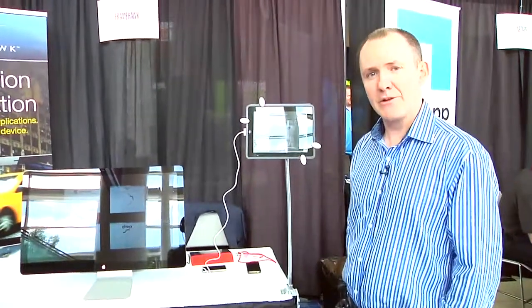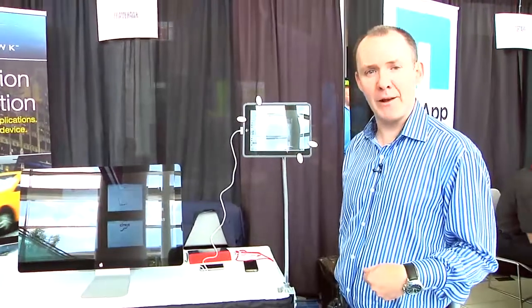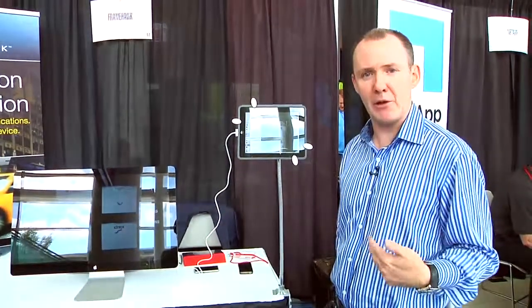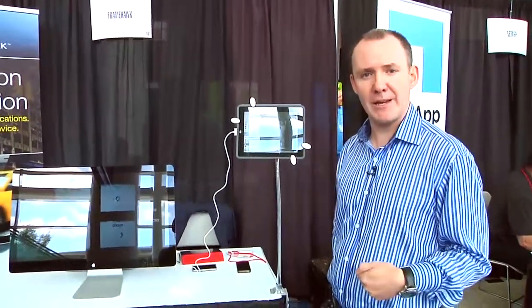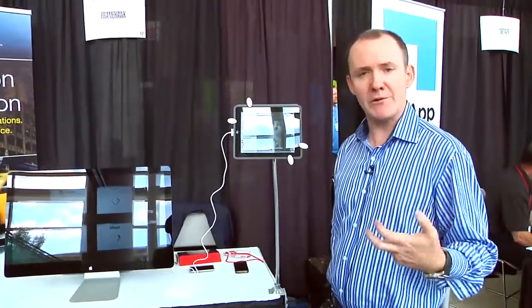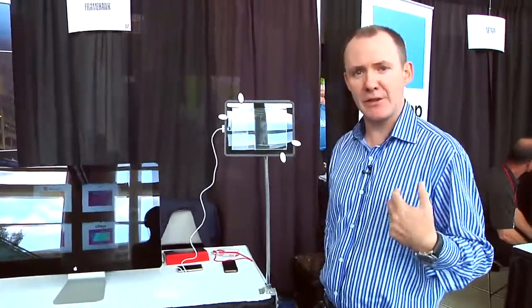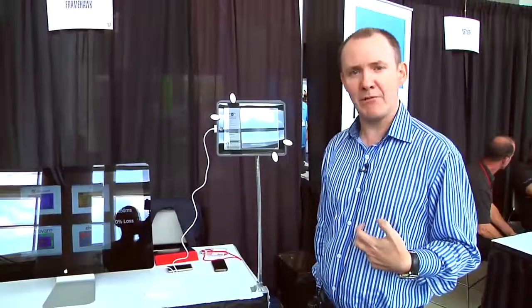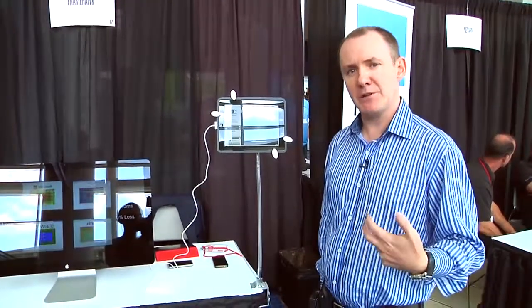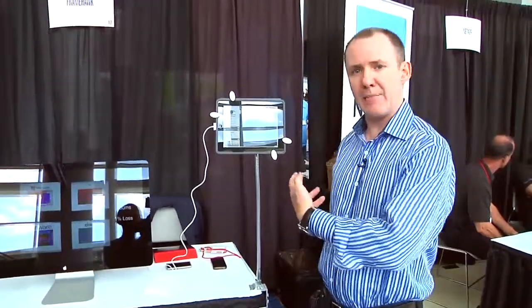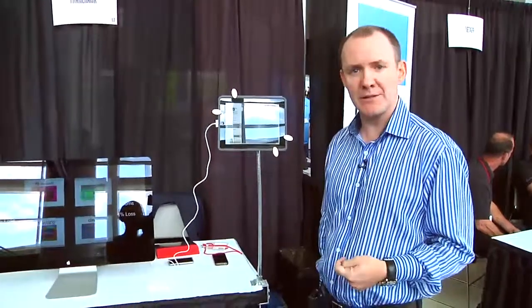Framehawk is a company that is focused on application virtualization for mobile. So what we have is a platform that allows organizations to deploy their existing corporate applications, whether it's Windows applications, web applications, any type of application that may already be running in the enterprise today, and immediately deploy it out to iPads and other mobile devices.